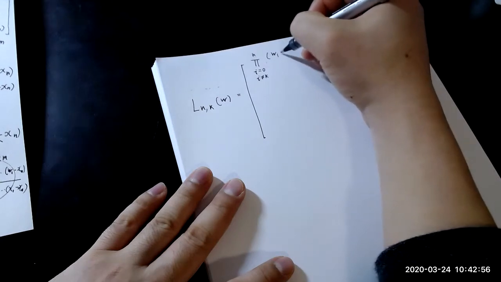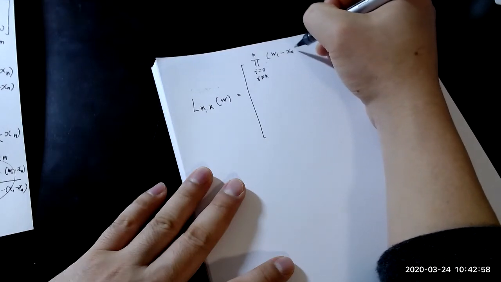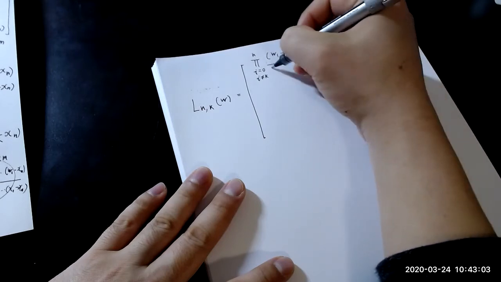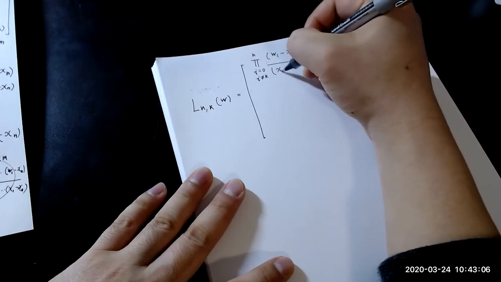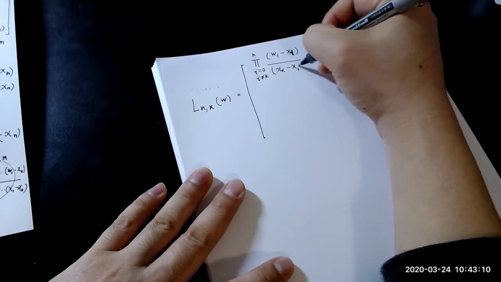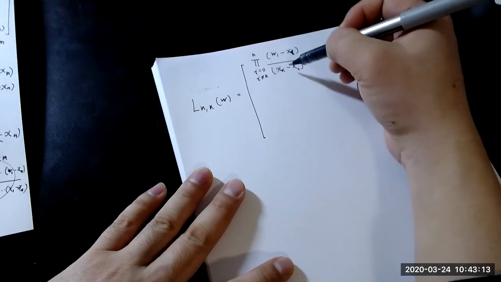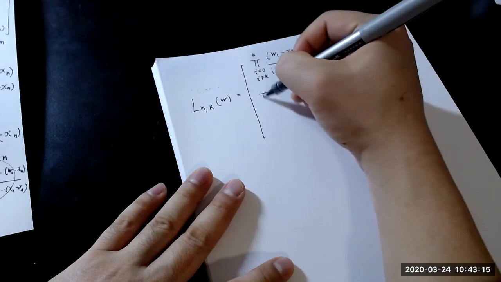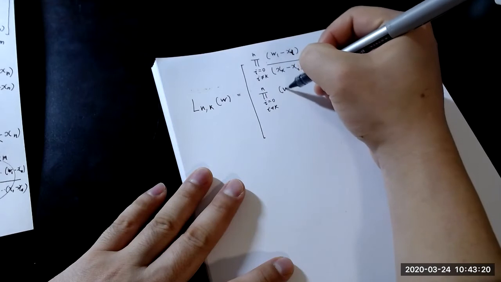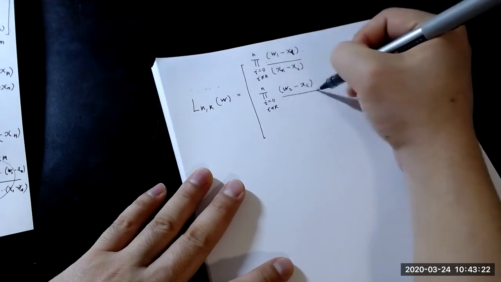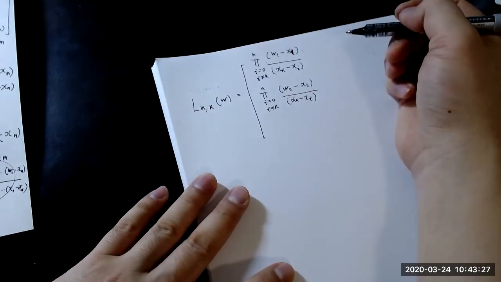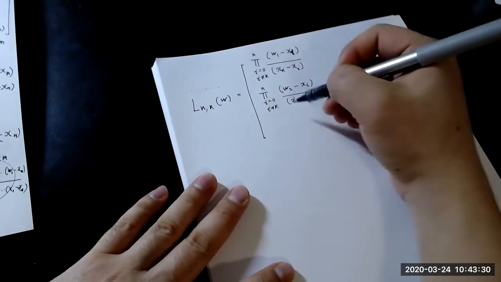of W1 minus xi over xk minus xi. That's going to be the first entry. The second entry is the product over i from 0, i not equal to k, to n, of W2 minus xi over xk minus xi, and so on.